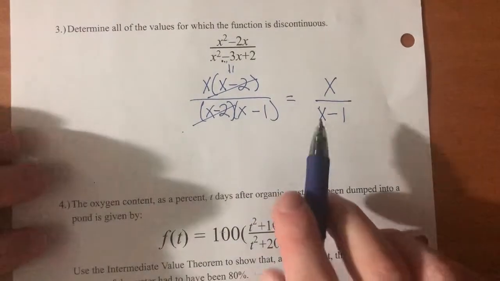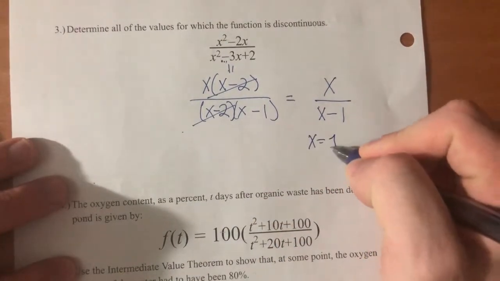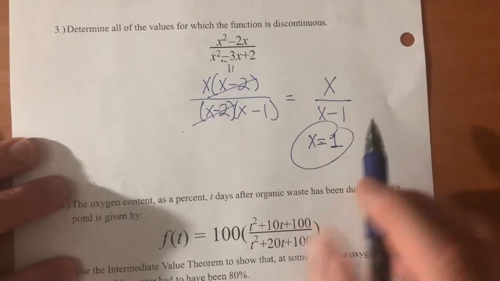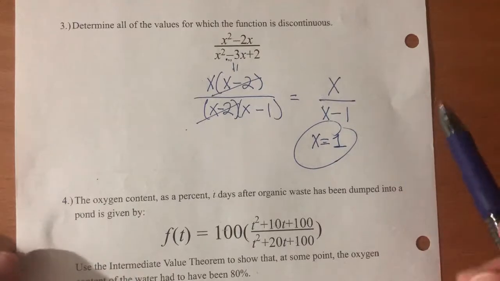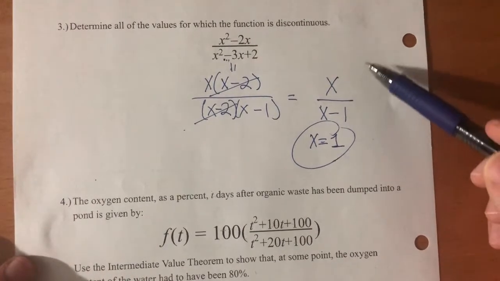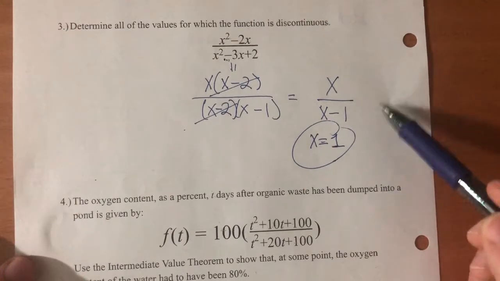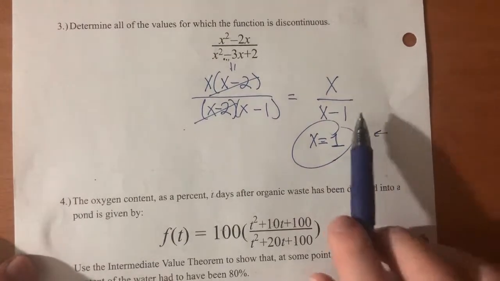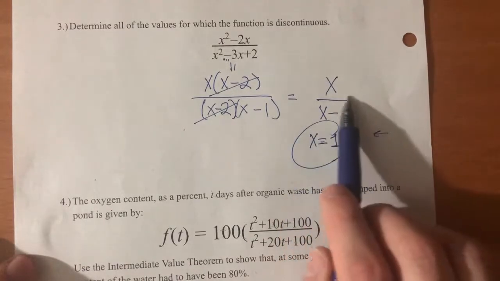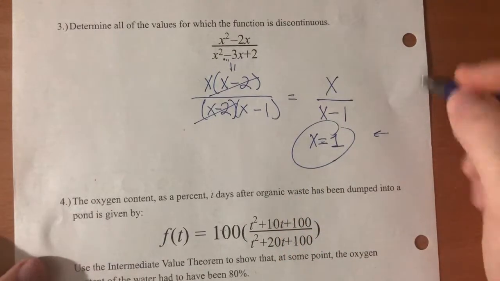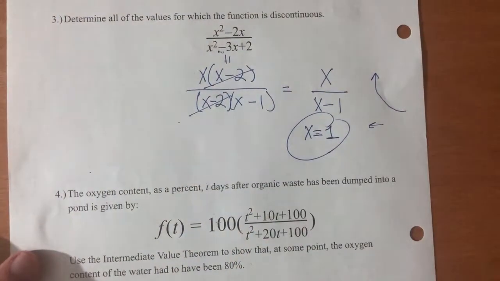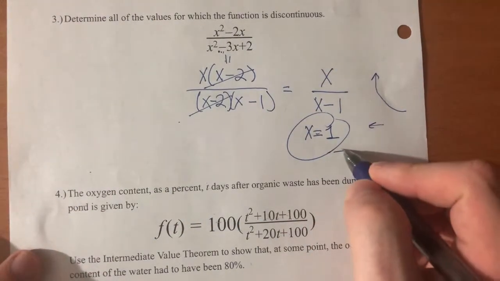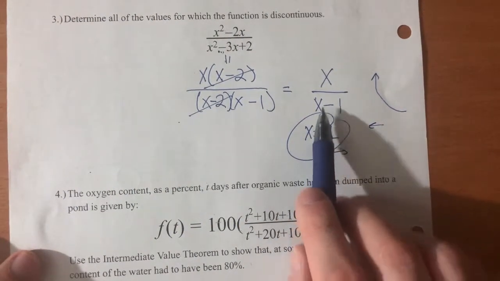And when I do that, I can now see that if x is equal to 1, this thing is going to be undefined, and that's going to be a point of discontinuity, okay? A point where I can't graph it without picking up my pencil. Now, if we were to graph this out with limits, what we'll see is that as this thing approaches 1 from the right, x is bigger than 1, meaning the bottom is going to be positive and the top is positive. So on one side, it's going to positive infinity because you've got a positive divided by a positive. But as you come from the left, x is less than 1, so this number here is going to be less than 0, right?